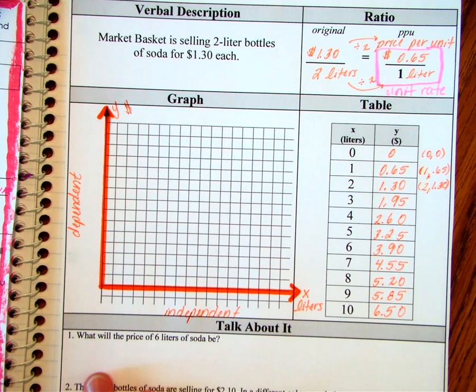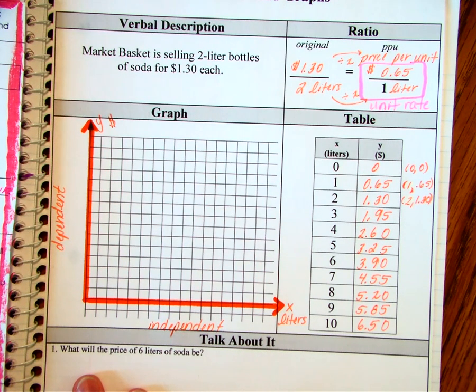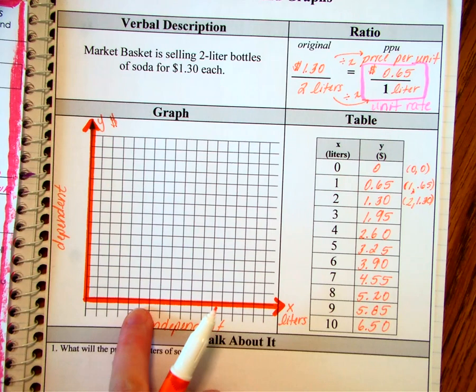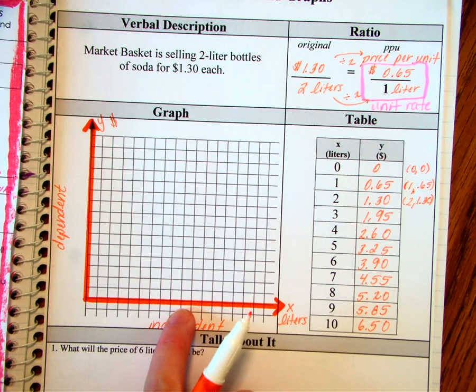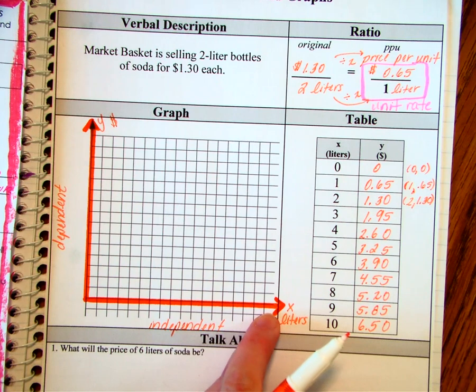Now, my question here is, how many spaces? They want us to do 10, which require 20 squares. Do we have 20 squares? 2, 4, 6, 8, 10, 12, 14, 16, 18.